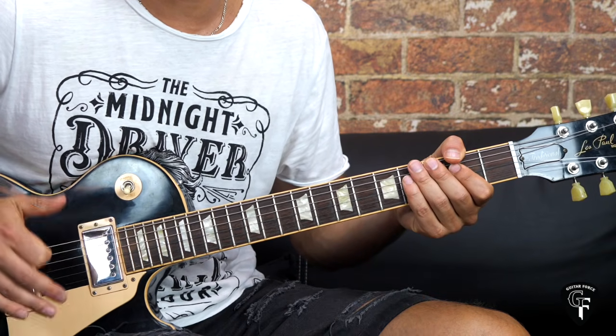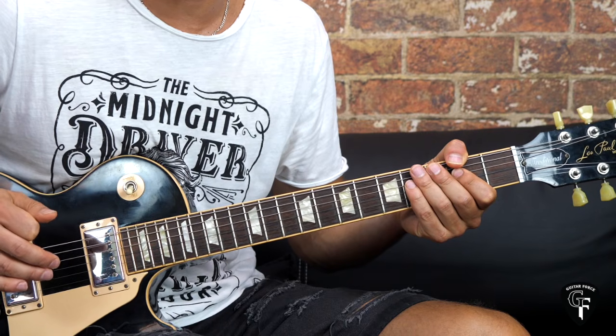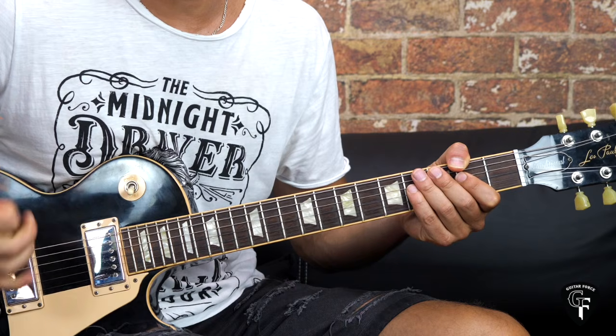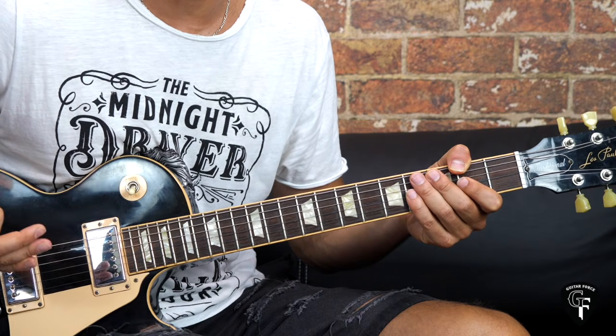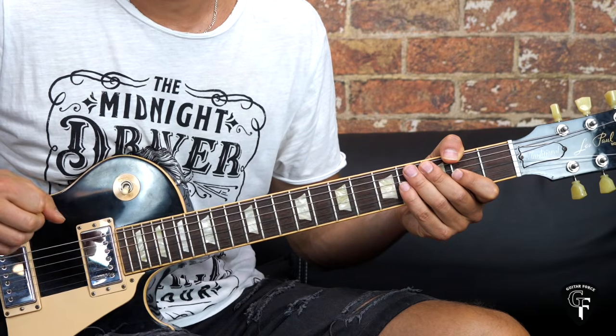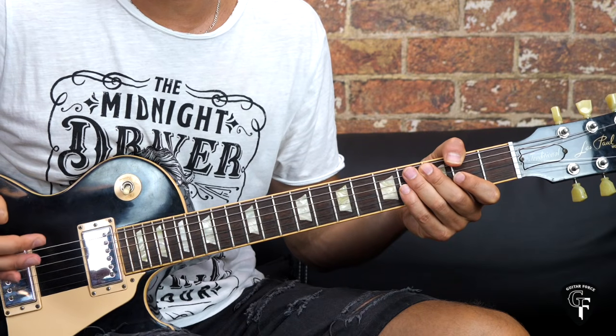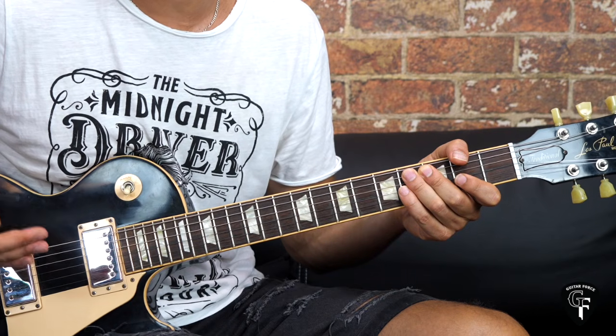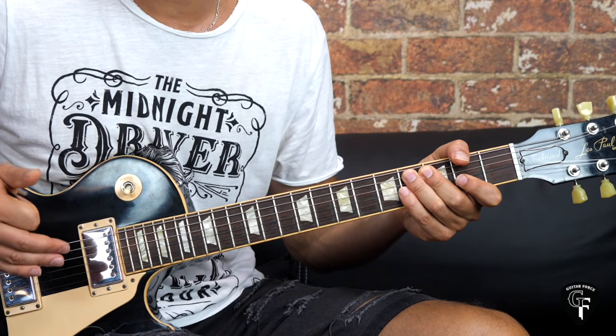It's pretty straightforward. As you can see, we only got like 3-4 sections. The intro riff is kind of the main riff of the song. It's repeated a lot of times. Then we have during the verses the second riff. During the choruses, again, it's the intro riff. Then we have the bridge.